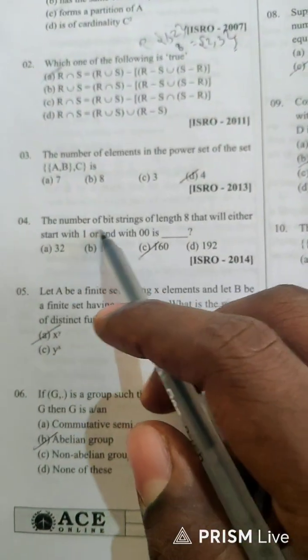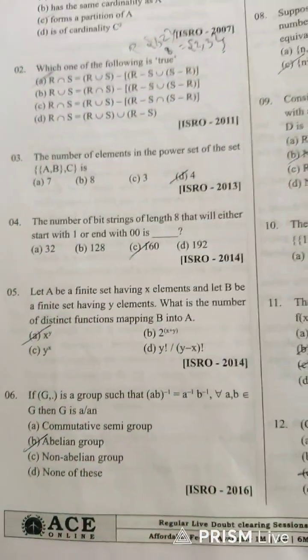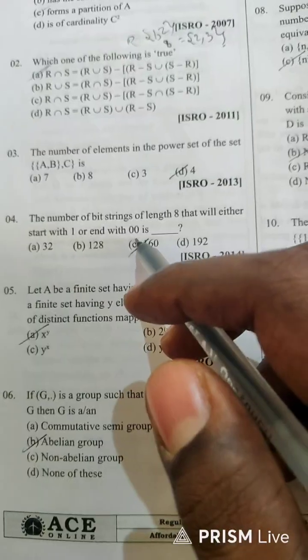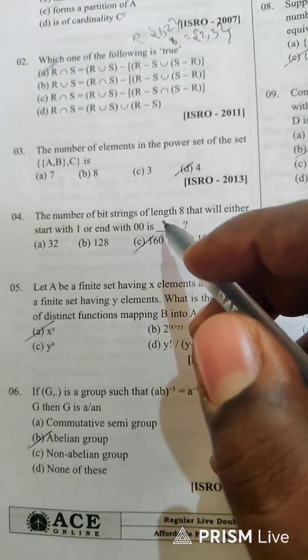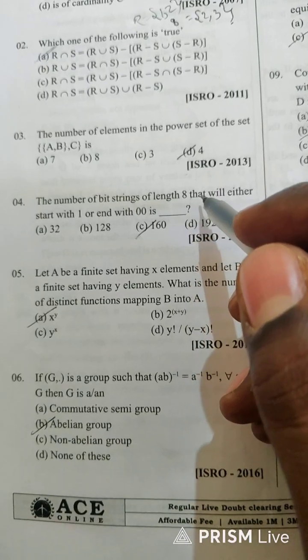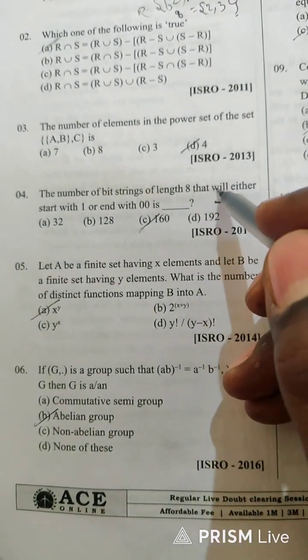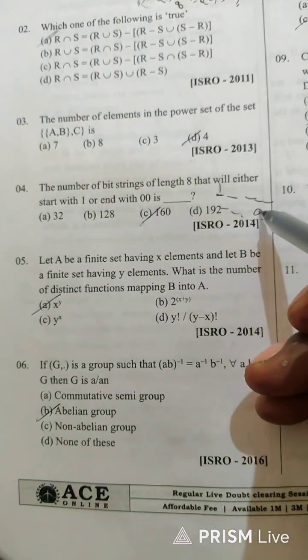So fourth, the number of bit strings of length 8 that either start with 1 or end with 0 0. There are 8-bit strings starting with 1 or ending with 0 0.